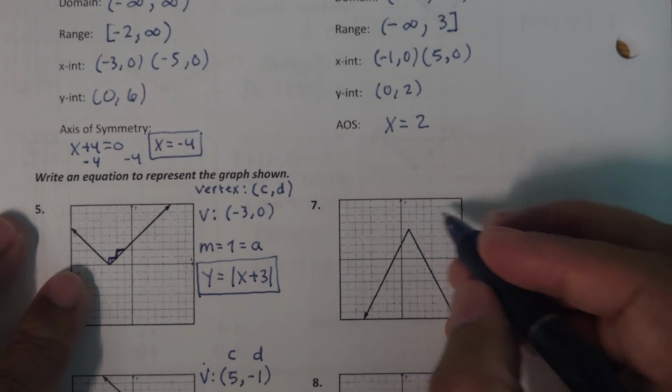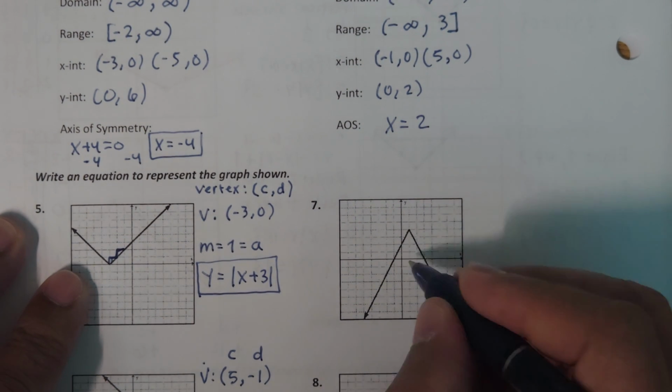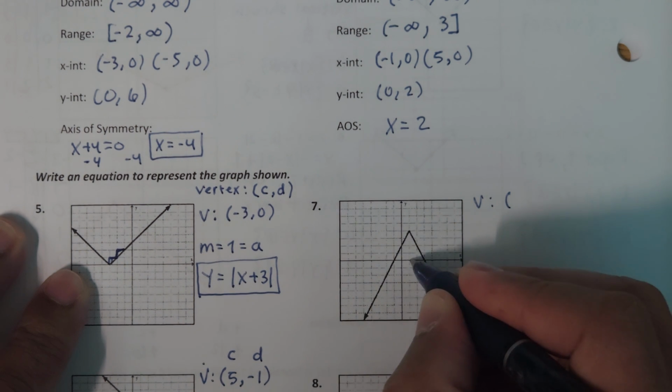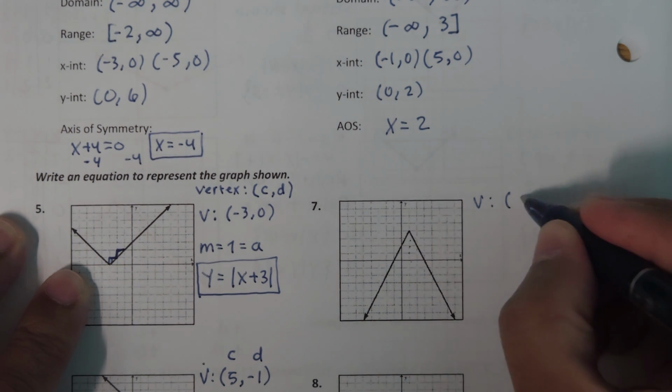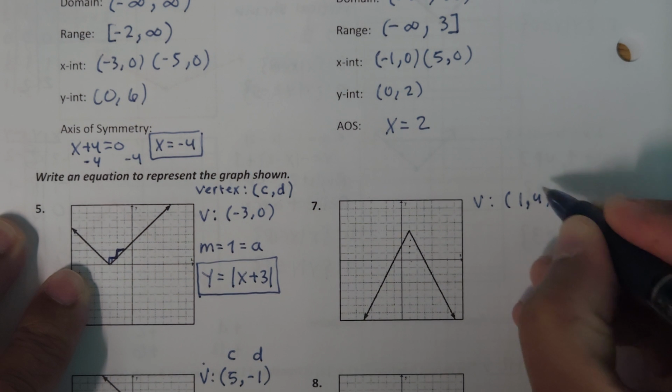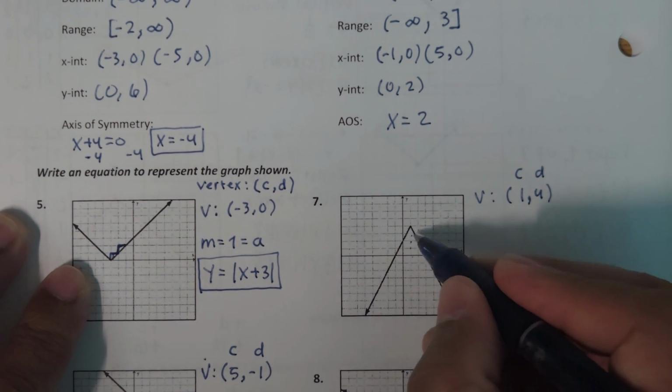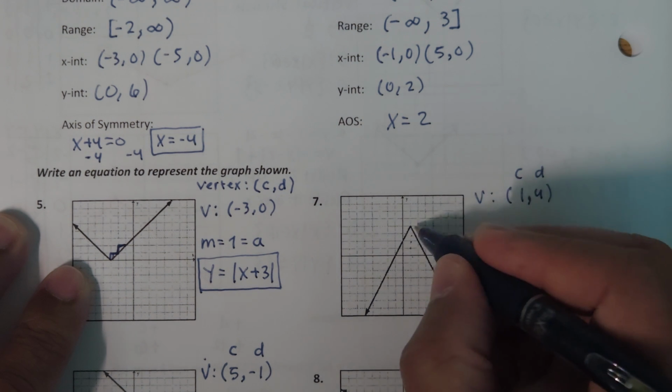Number 7, notice this one opens down. Okay, so we see the vertex point. The vertex is at 1, and then up 1, 2, 3, 4. So 1, comma 4. So this is our c value, and this is our d value. Also notice that this one points down, so let's find the slope. To get to the graph, I go down 1, 2, and then over 1.